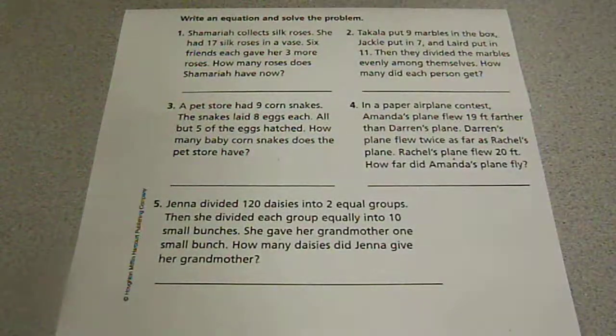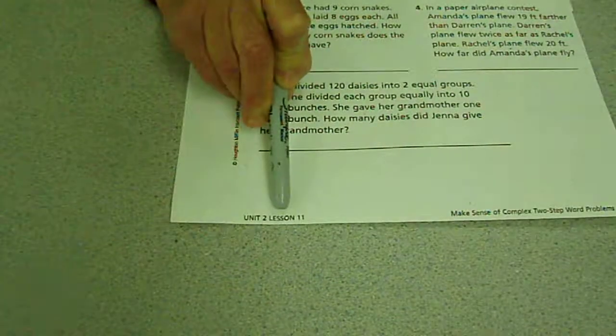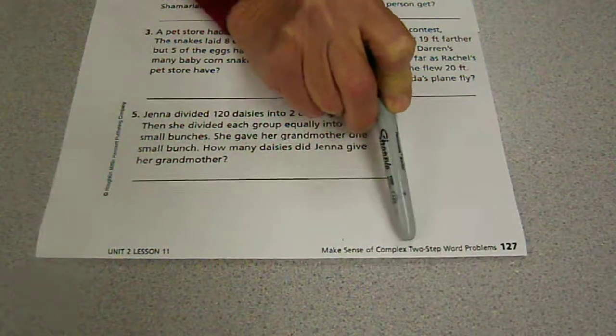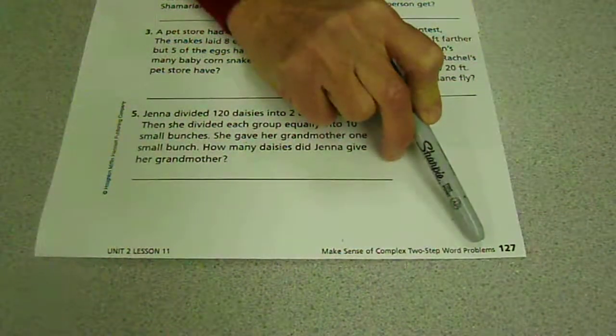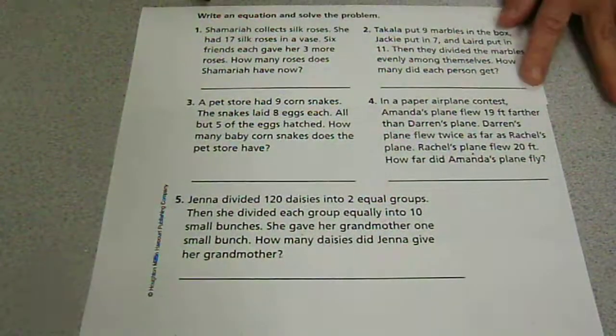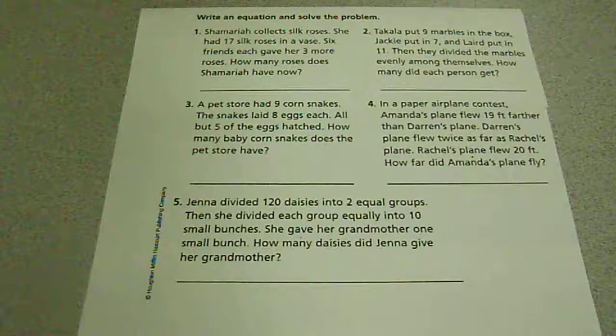Tonight's homework lesson is Unit 2, Lesson 11. And we're going to be working with complex, which means difficult, two-step word problems. Okay, so let's see if we can make sense of this. It says, write an equation and solve the problem.